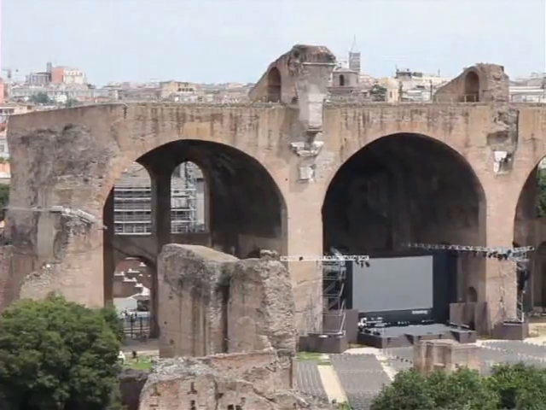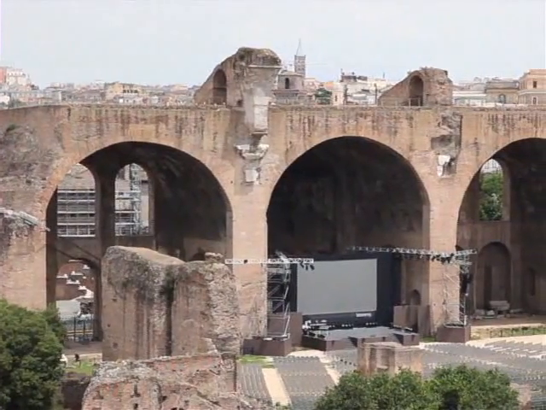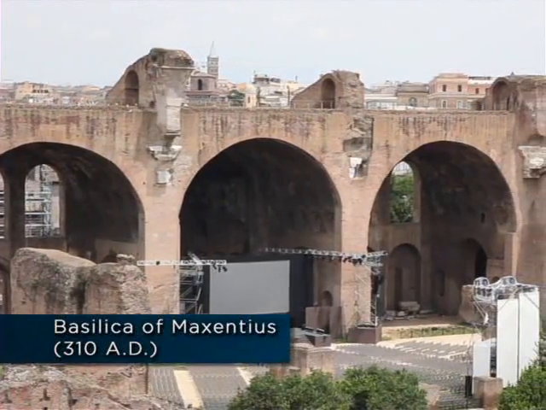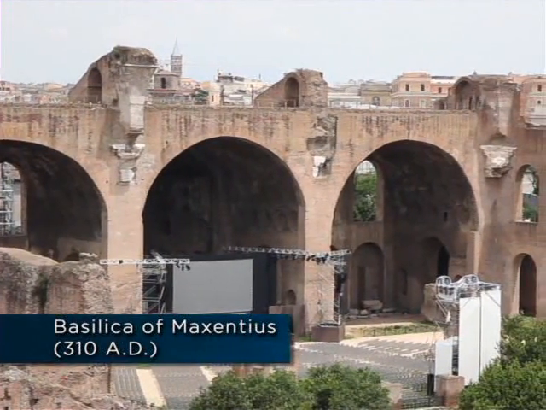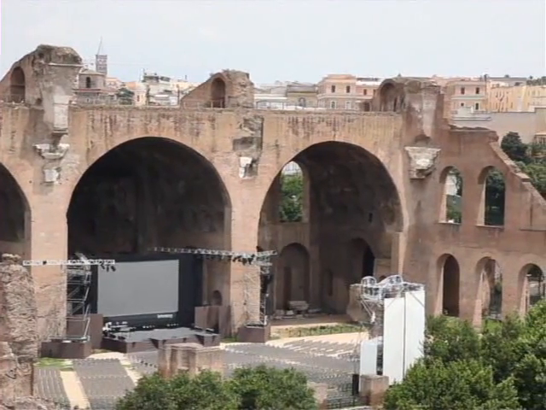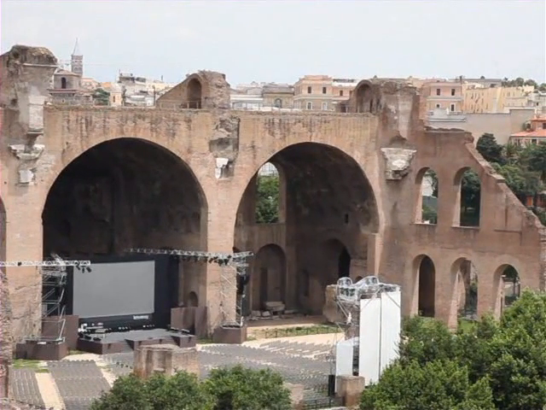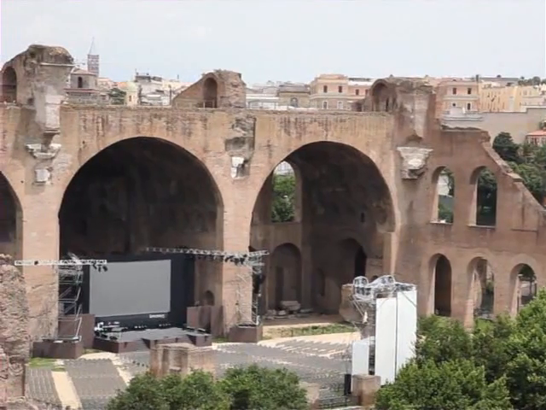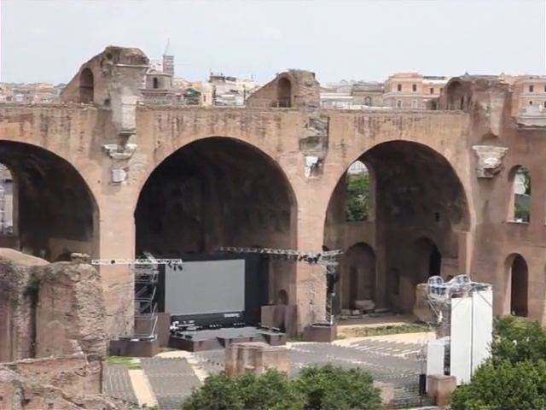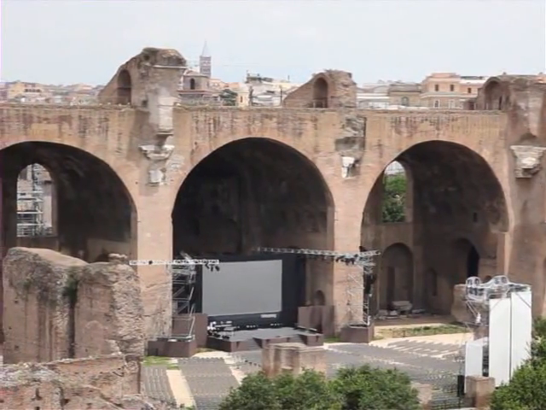You can see an example of these lateral buttress vaults in the ruins of the Basilica of Maxentius in the heart of the Roman Forum. This basilica was built in 310 AD and used essentially the same structural system as the Frigidarium of the Baths of Caracalla, except it was larger. The vaulting over the main hall of this basilica spanned 82 feet and was 118 feet high.